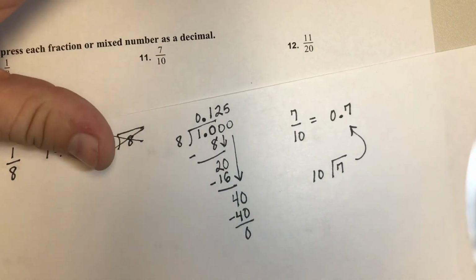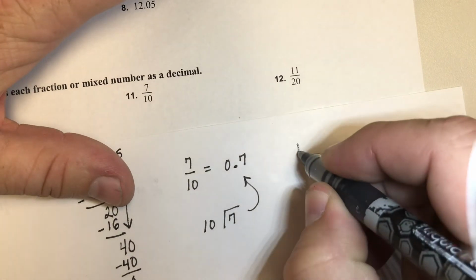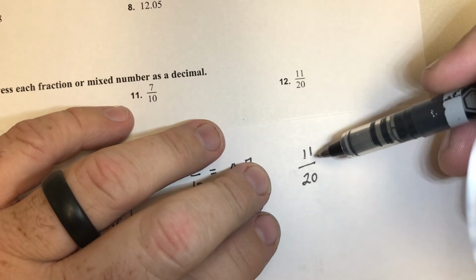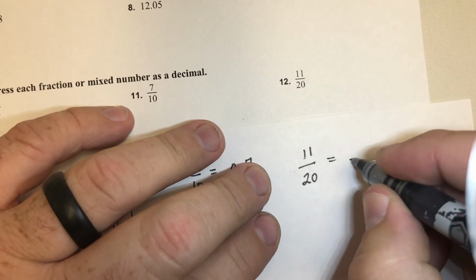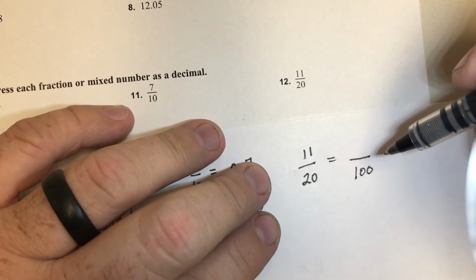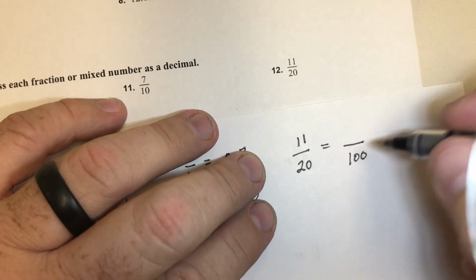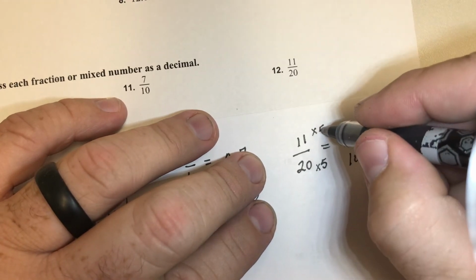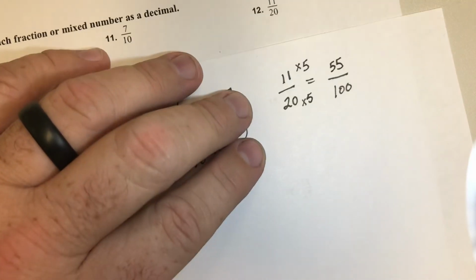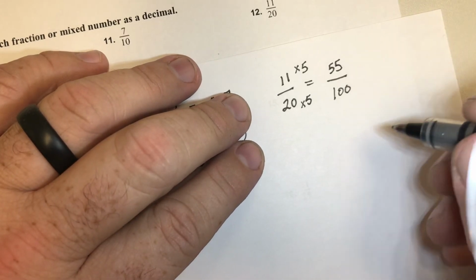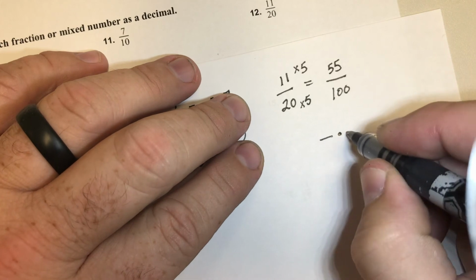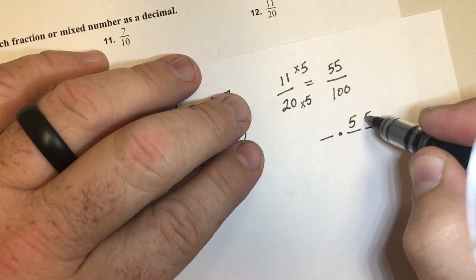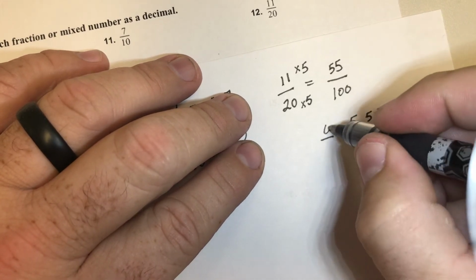Okay. One other strategy that's really helpful, but it really only helps if you already understand equivalent fractions. If you have something like 11 over 20 and you recognize, hey, I can get this denominator to equal 100 very quickly, then that can be a time saver. You might recognize that 20 times 5 is equal to 100. So if you multiply 11 times 5, you're going to get 55 over 100. And there's your place value again. This means the hundredths place. So here's your ones, here's your decimal point, here's your tenths, here's your hundredths. You have 55 hundredths, so you need to go 55 to the hundredths place, 0.55.